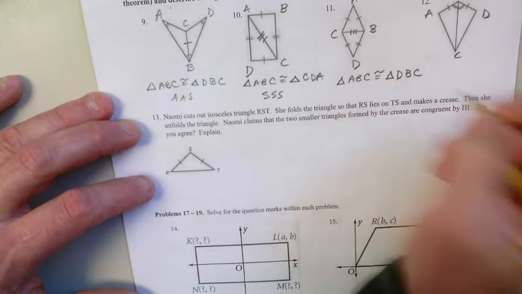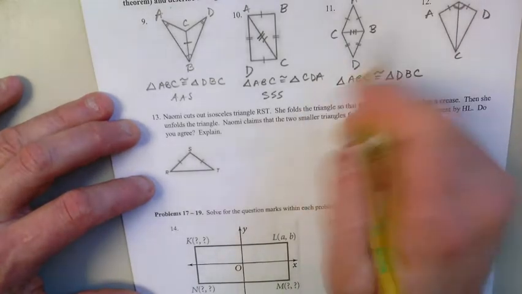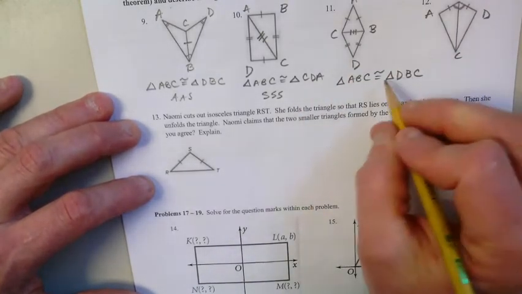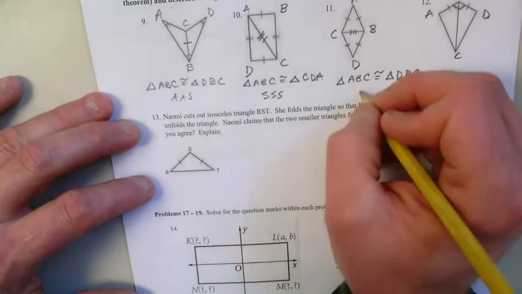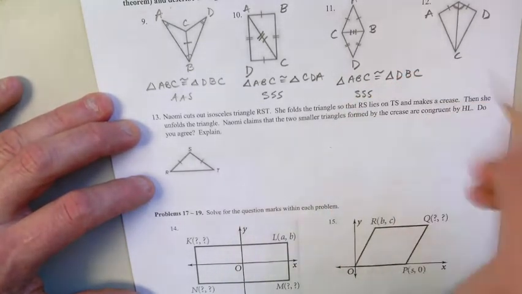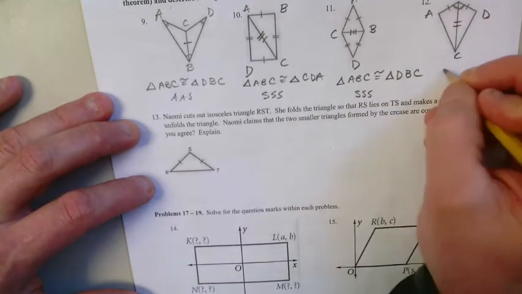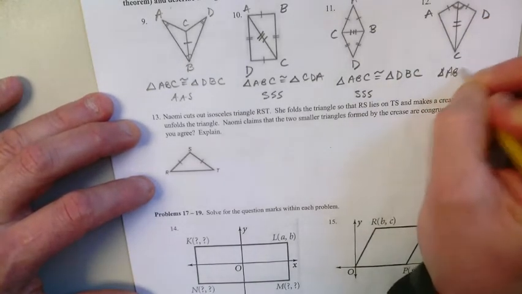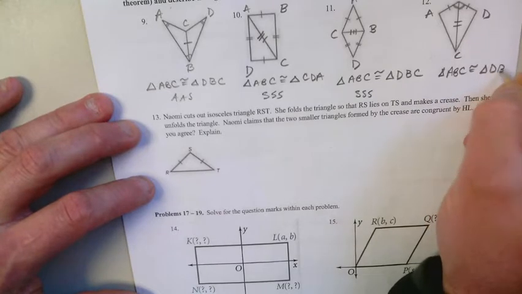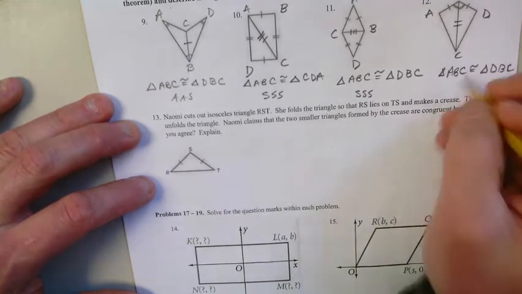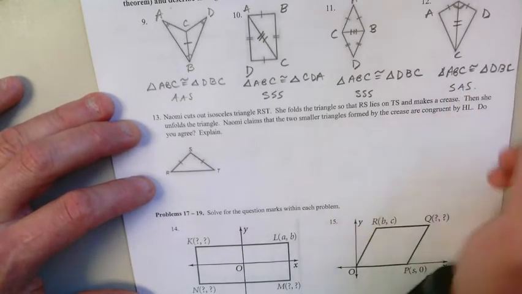Or you could put DCB because it's an isosceles triangle. You can go either way. So again, ABC is congruent to either DBC or DCB. And again, this is side, side. Okay? And the last one, triangle ABC is congruent to triangle DBC by side, angle, side. Okay?